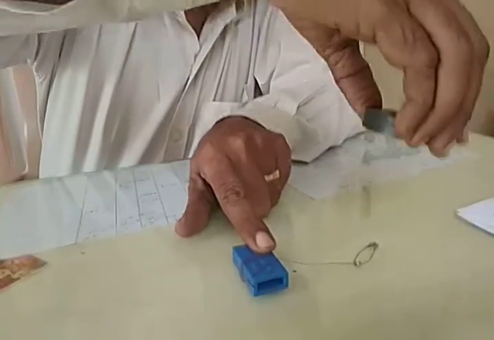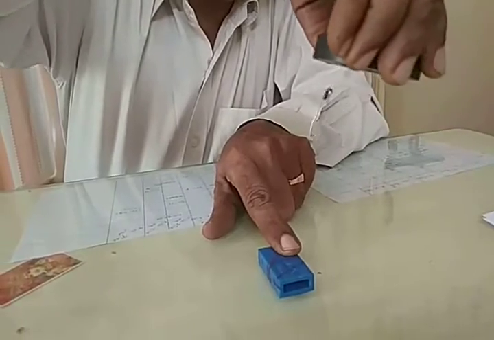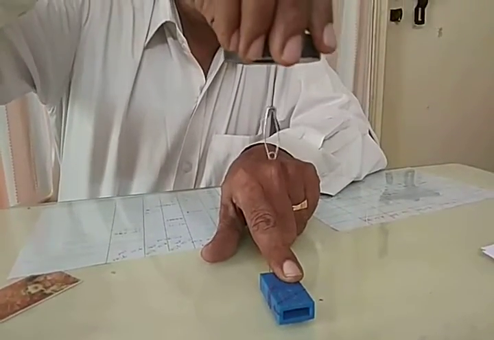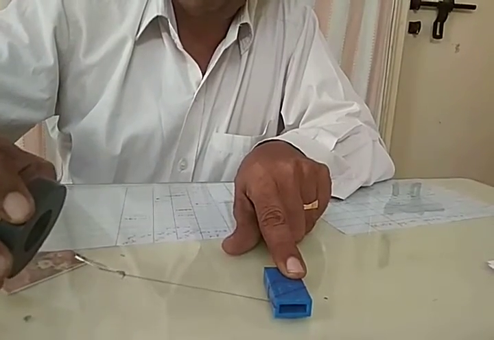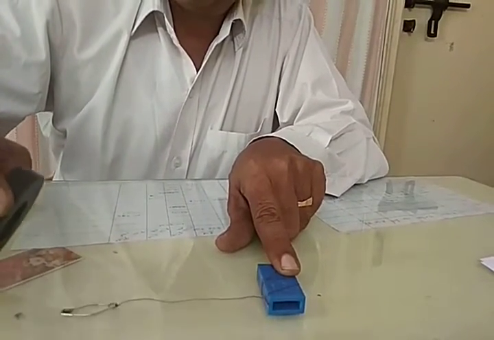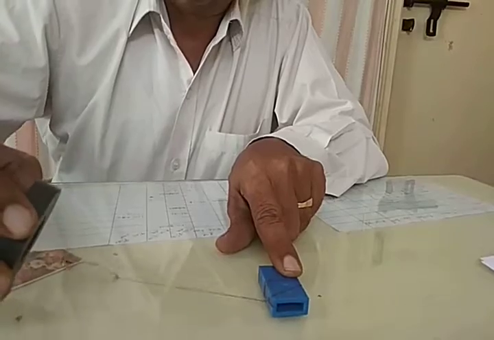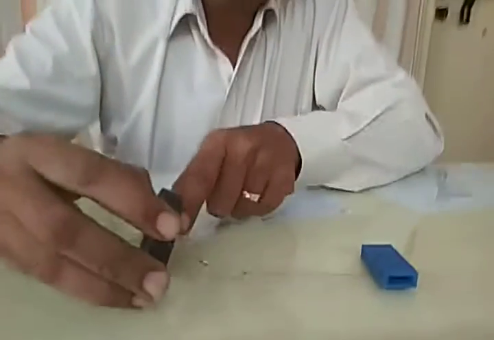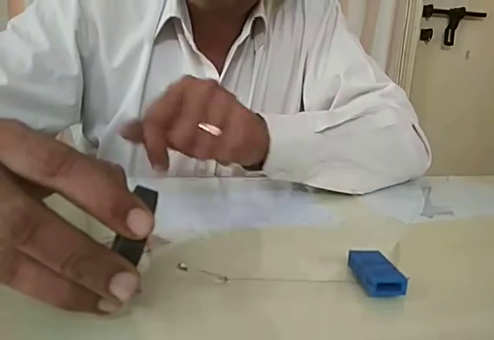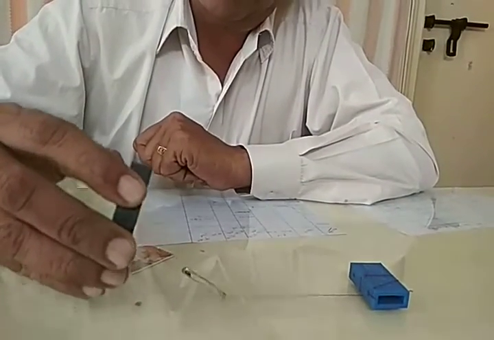Please observe. The way the magnet moves, the pin is also moving. This shows that near to this, there is a gap in between, but the magnetic field is there. See how it is standing.